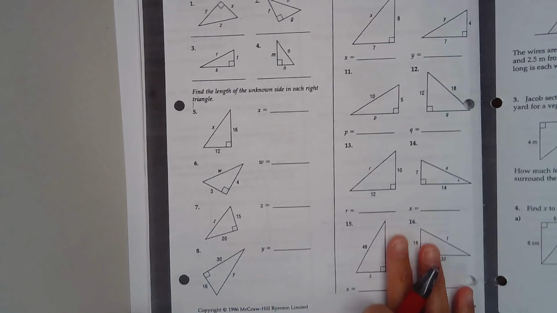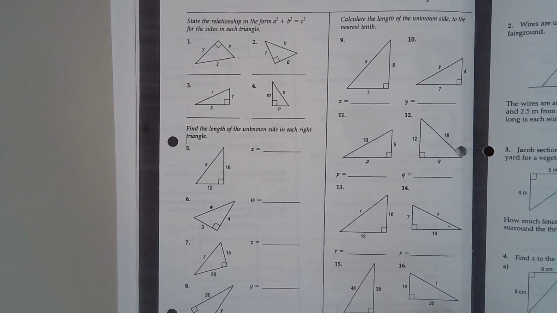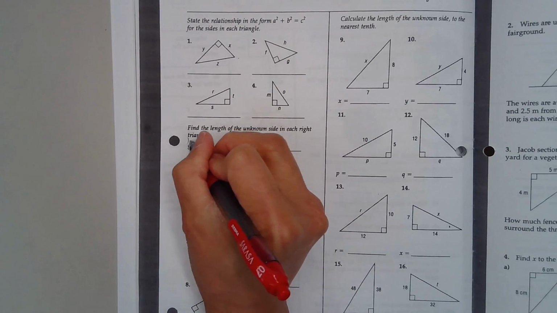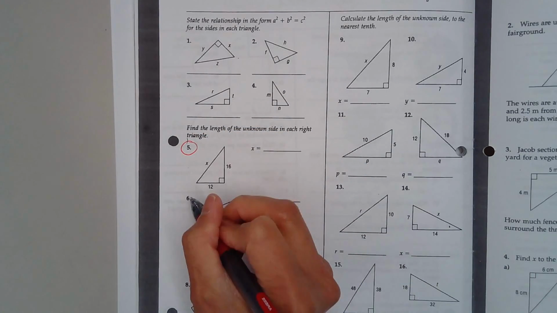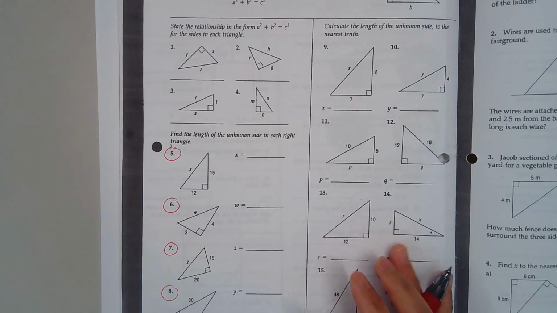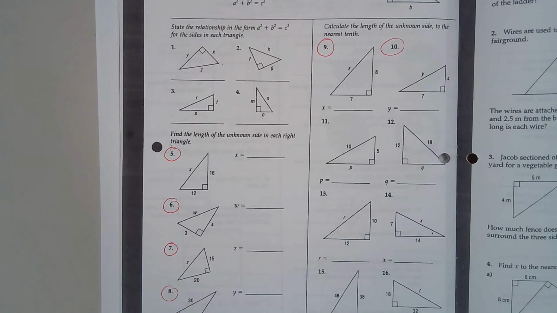Let's try the following: question 5, question 6, question 7, question 8, question 9, and question 10. Only those ones for now, because we're not quite ready with the other ones yet. So we'll try these questions.